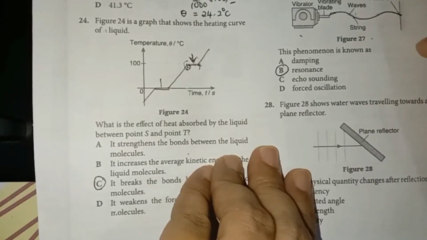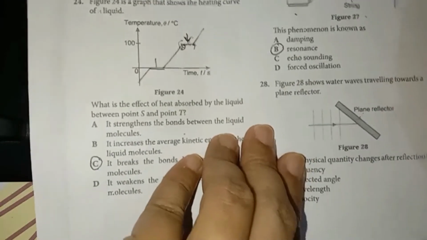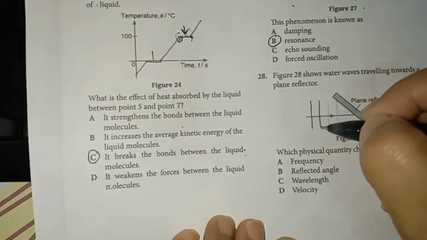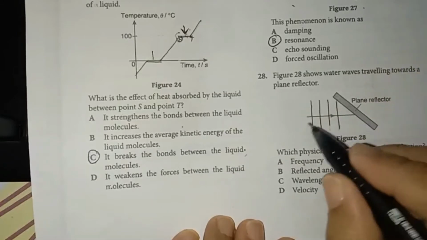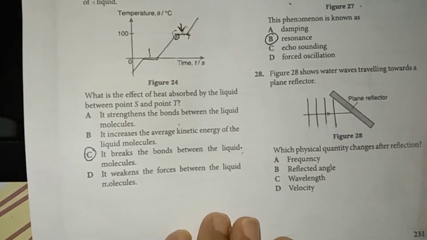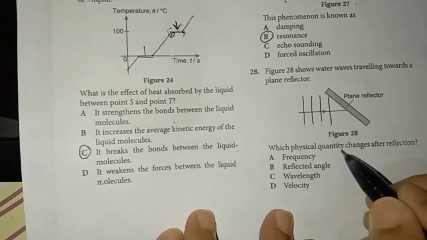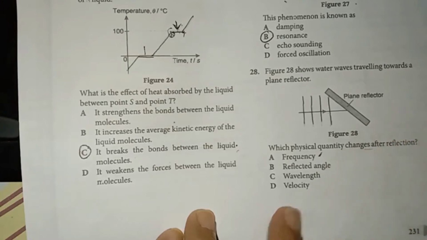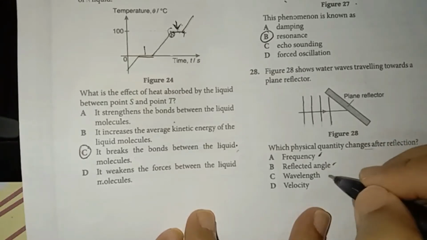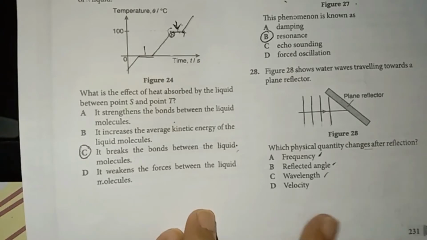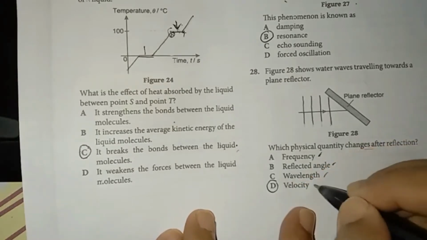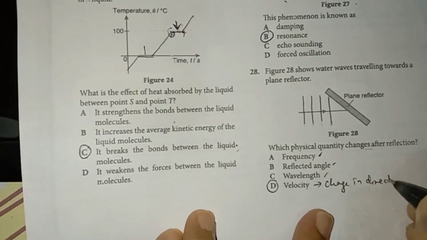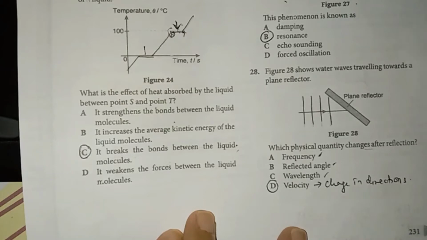Because large amplitudes are produced, this one is due to resonance. Number 28. This is the wavefront and direction. Plane vibrator. So, concept of reflection. Which physical quantity changes after reflection? Frequency, no change. Reflected angle, no change. Wavelength, no change. Velocity changes, because there is a change in direction. Once the wave bounces back, meaning direction changes, so velocity changes.